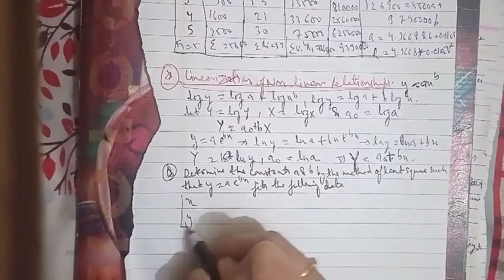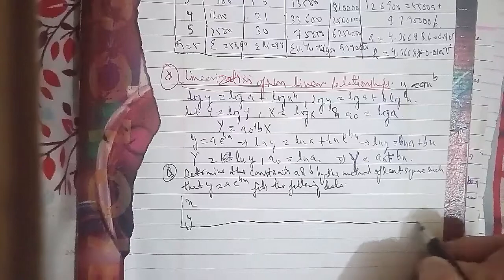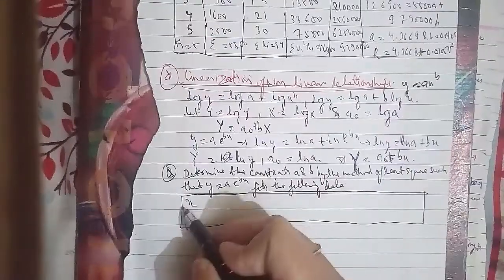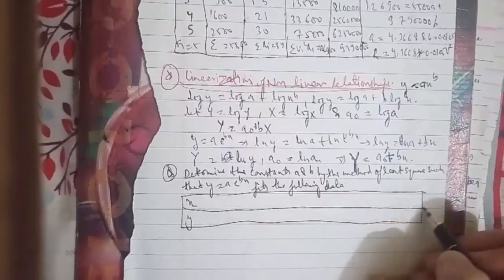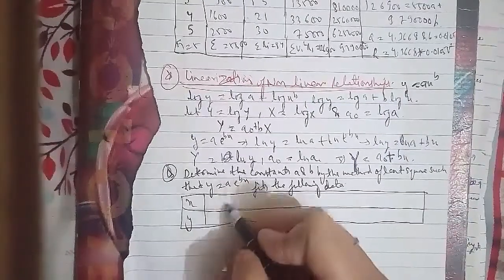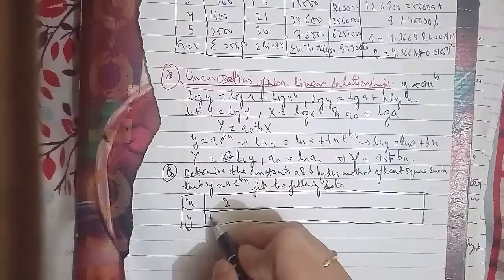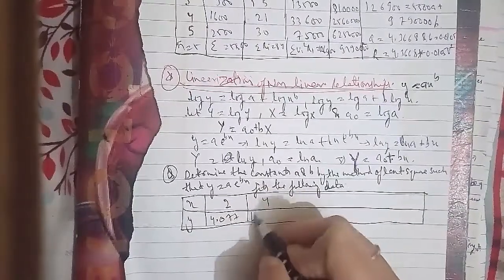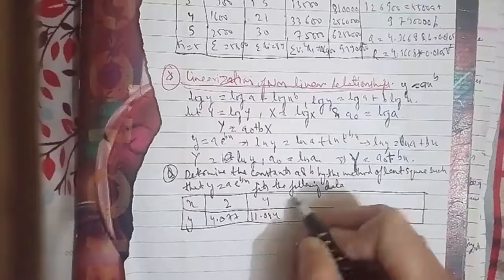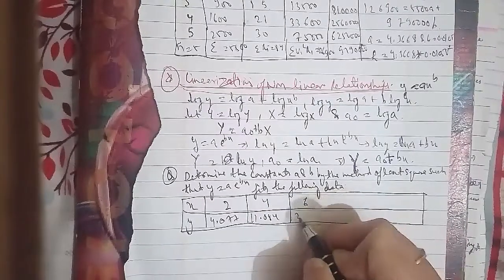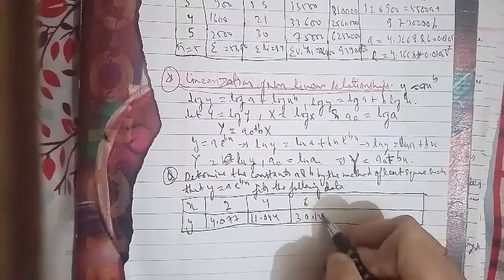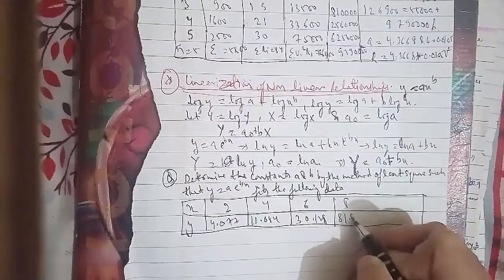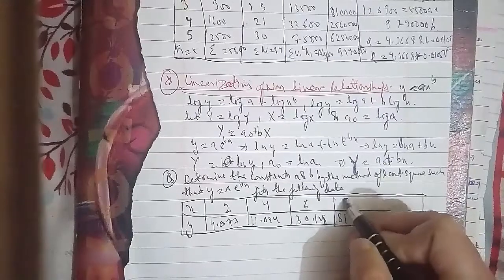For x equals 2, the value we get is 4.077. For 4, it is 11.084. For 6, the value is 30.128. For 8, it is 81.897. For 10, it is 222.62. So we go ahead and find the values.